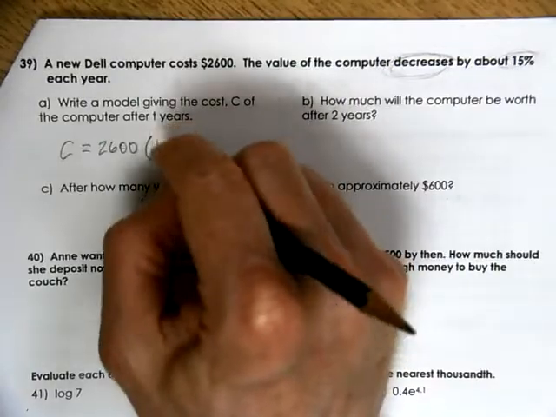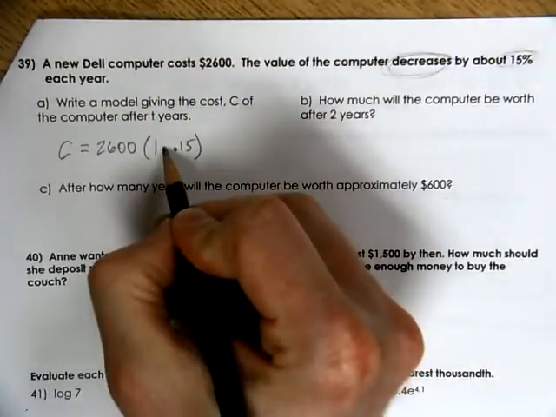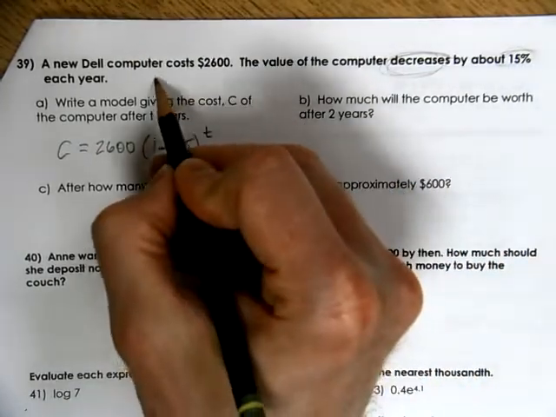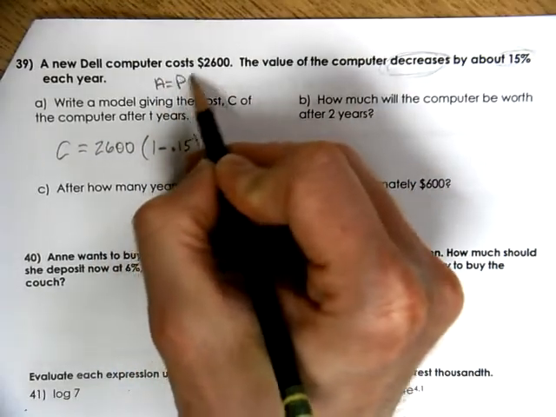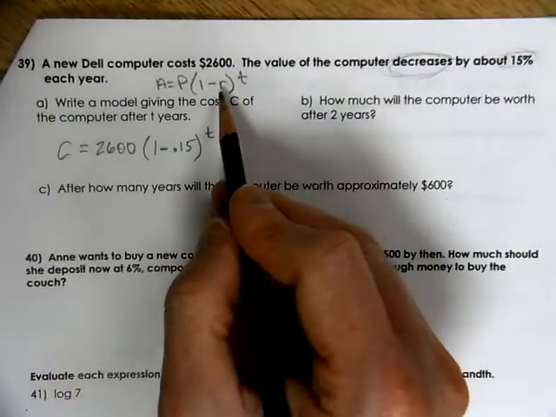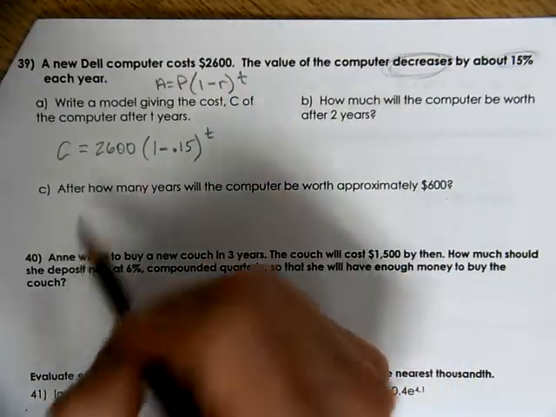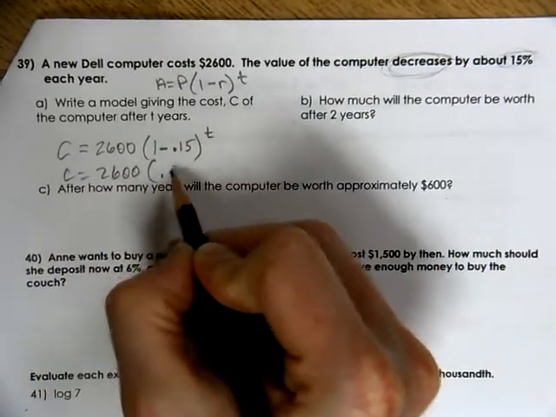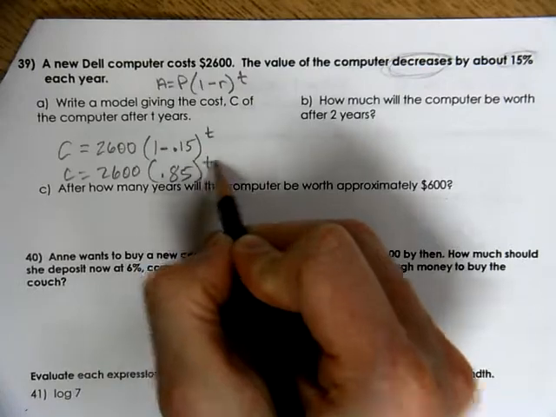It's a decrease, so it's going to be a minus, to the t power. We're using the pattern formula because it's a decrease rate question. So C equals 2,600 times 0.85 to the t power.